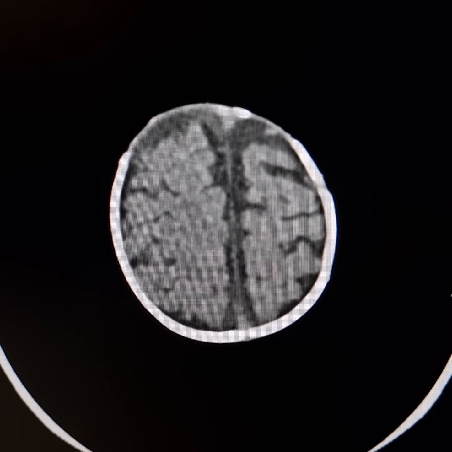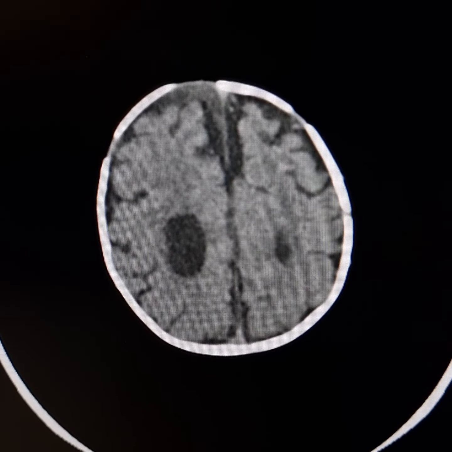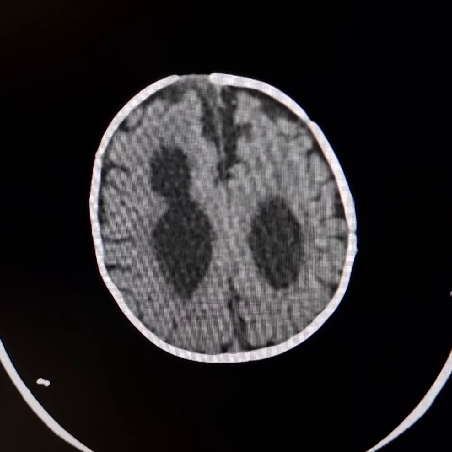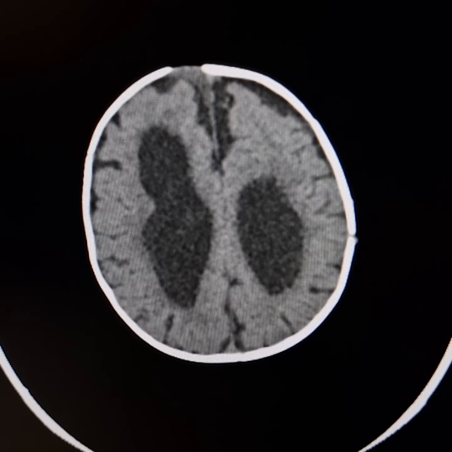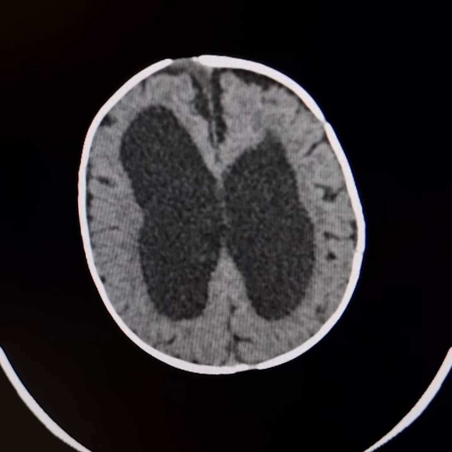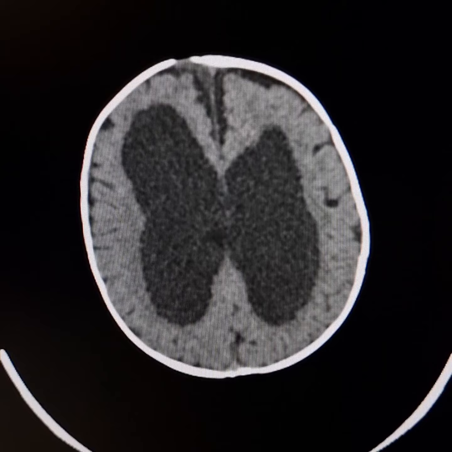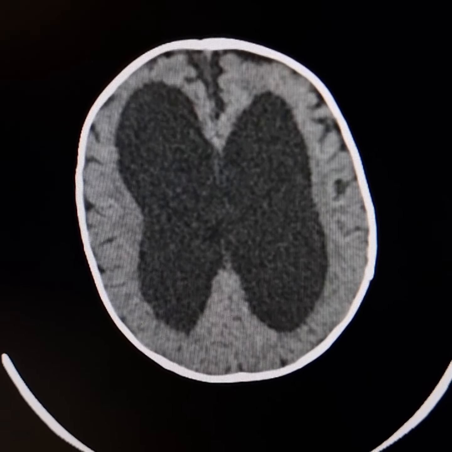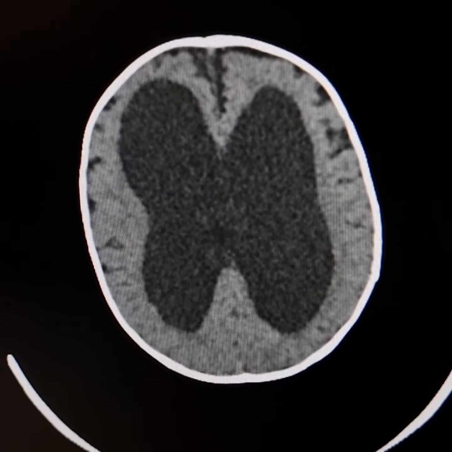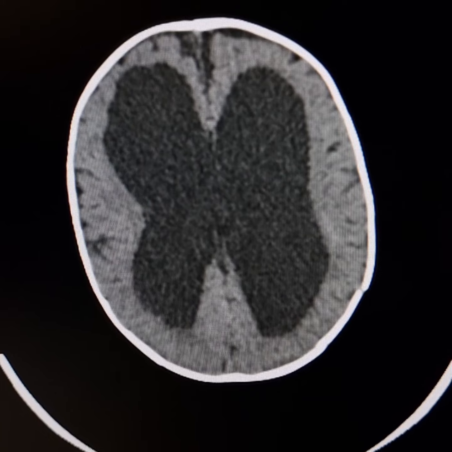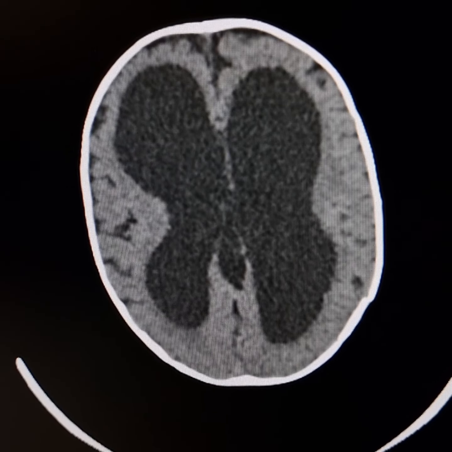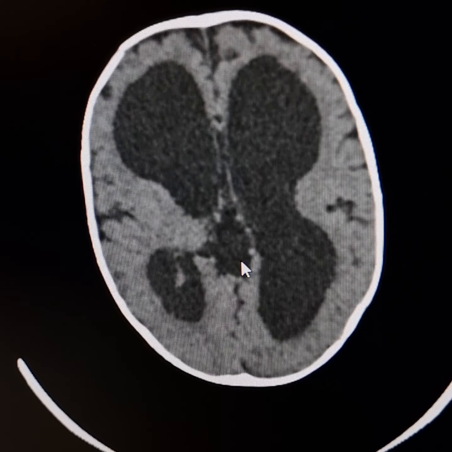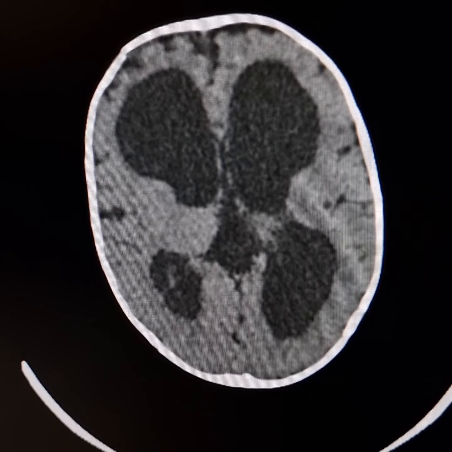This is the CT scan brain. There is mild dilatation of extracerebral CSF spaces. This is suggestive of cerebellar atrophy. There is moderate dilatation of both the lateral ventricles. Head is enlarged. Calvarium is thinned. There is sutural diastasis. Now please see that this is the third ventricle.